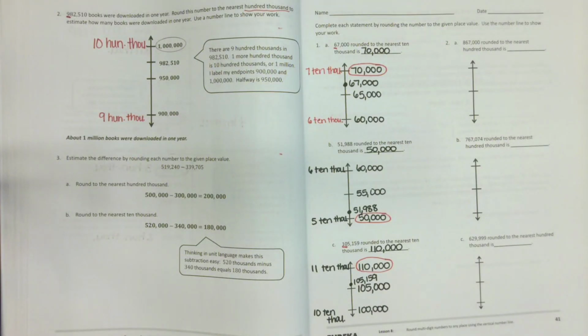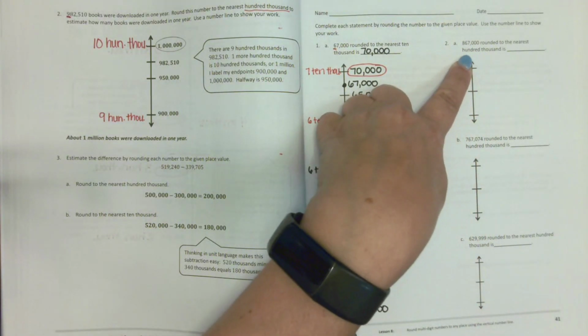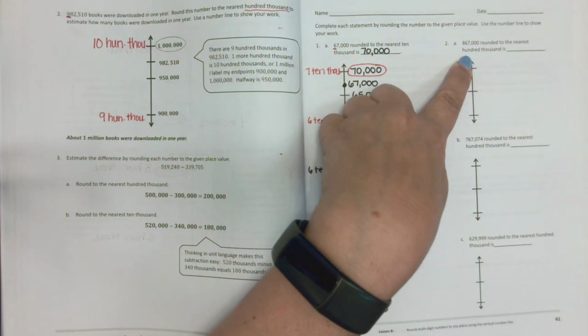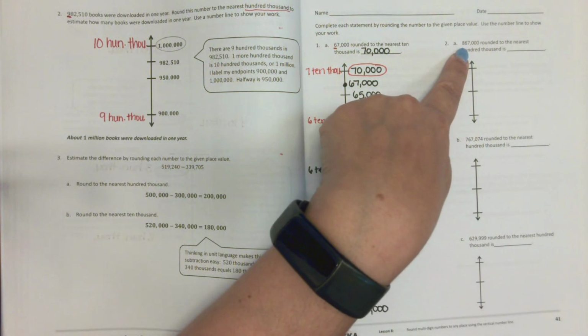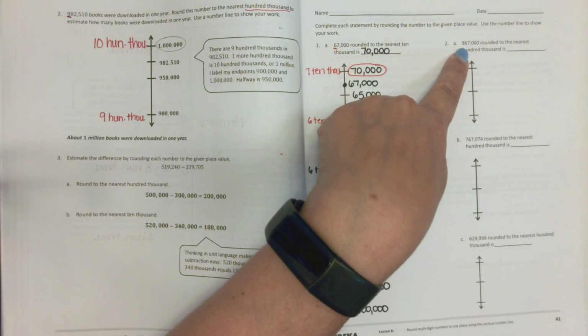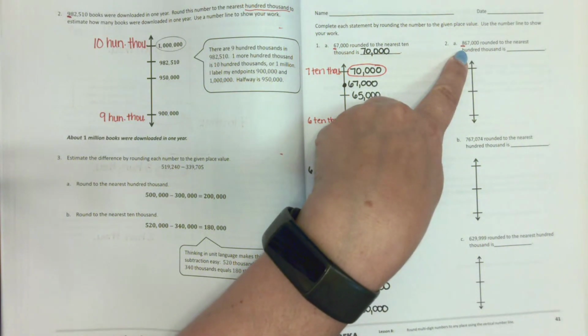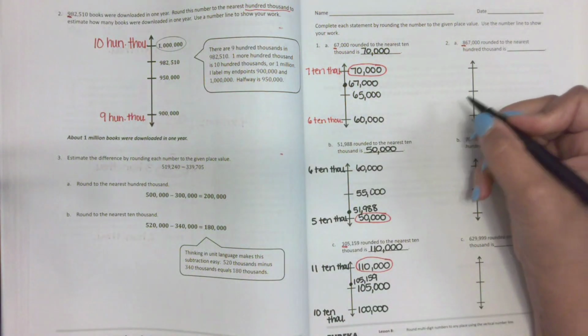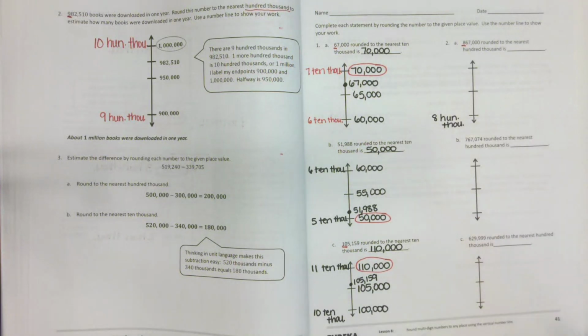Let's move on to number 2A. 867,000 rounded to the nearest 100,000 is, well, how many 100,000s are in this number? I see 8 in the 100,000s. So this number has 8 100,000s. What would that look like in standard form? Write it here on the bottom endpoint.